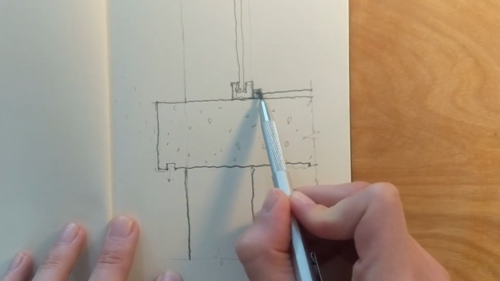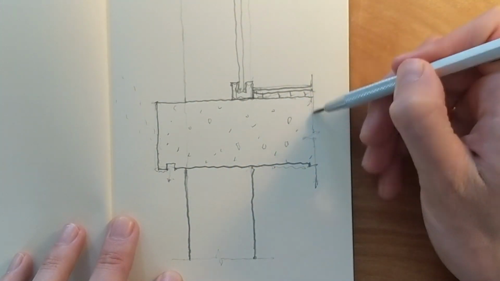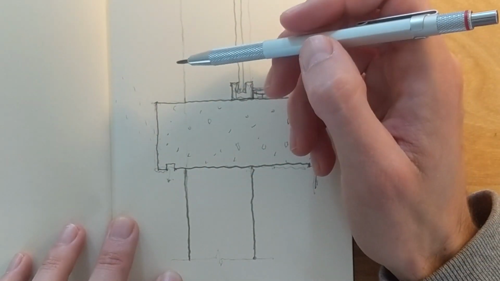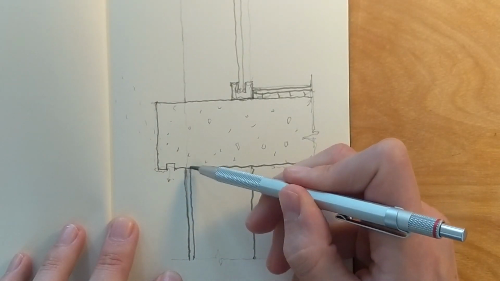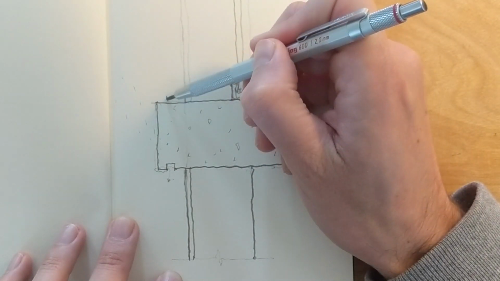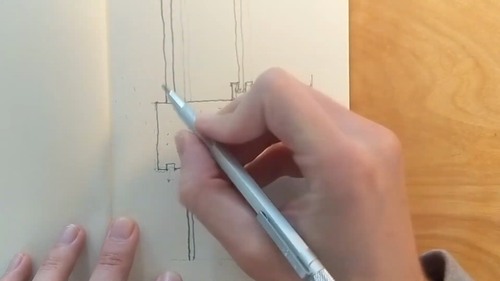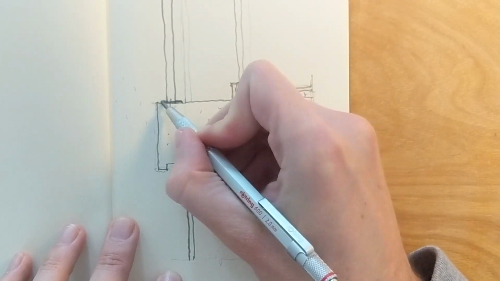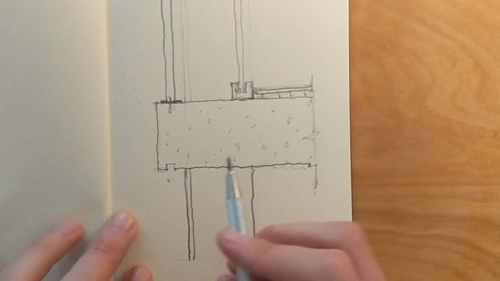I show where I think the finished floor might be, and the thickness of the terrazzo panels is also described. I'm not sure how they were fixed, but at least I'm thinking about it. And here I'm wondering about how this guardrail might have been anchored down to the slab.